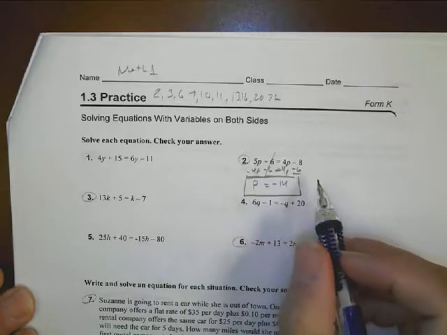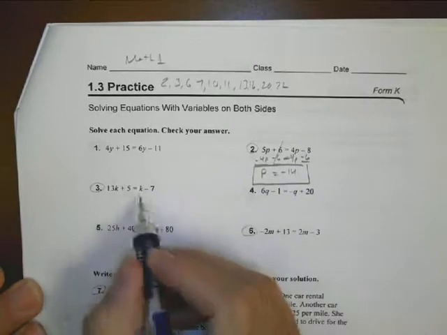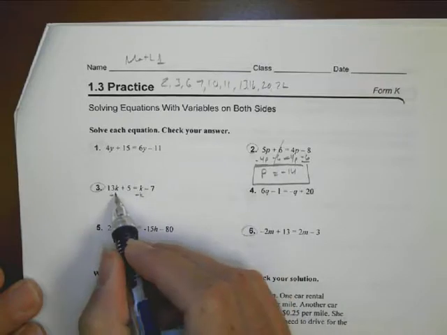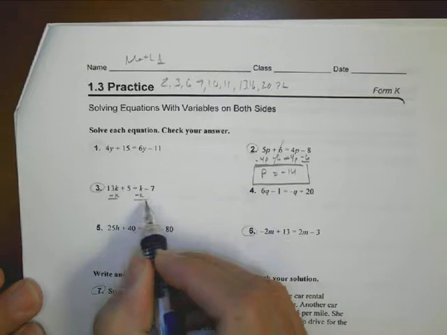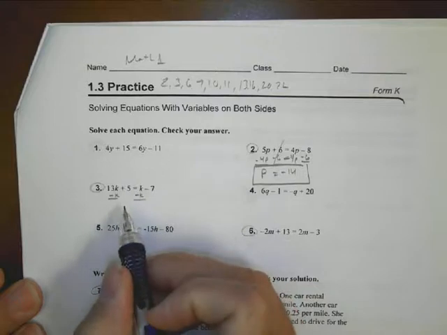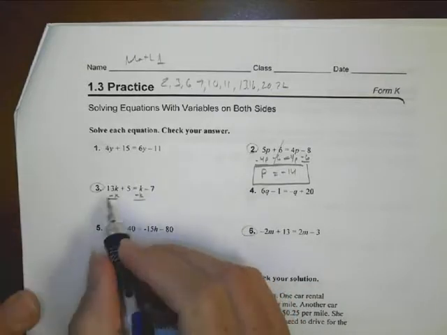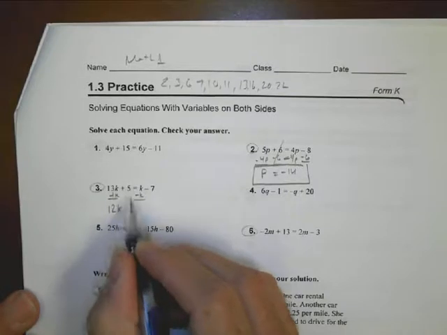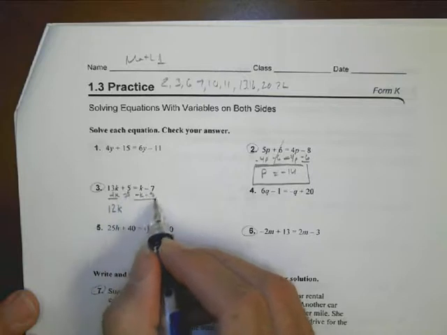Okay, moving down to number 3. Again, same thing. Let's move some things around. I'm going to subtract a k from this side, subtract a k from that side. There's no number in front, but it's implied that there's a 1 there. So really it's a 1k. So 13 minus 1 is 12k. And then for the whole number, I'll subtract 5 from this side and subtract 5 from this side.